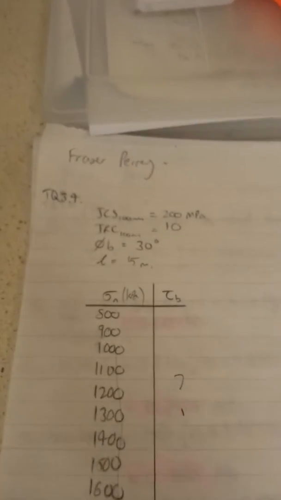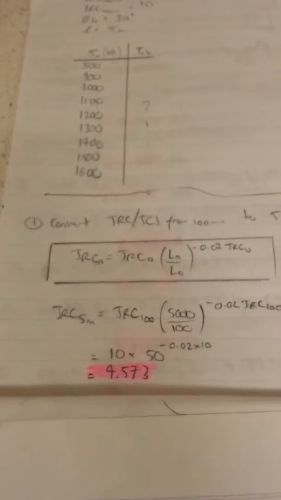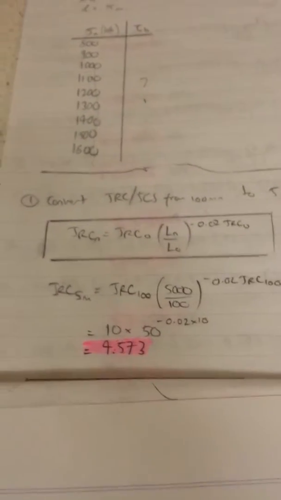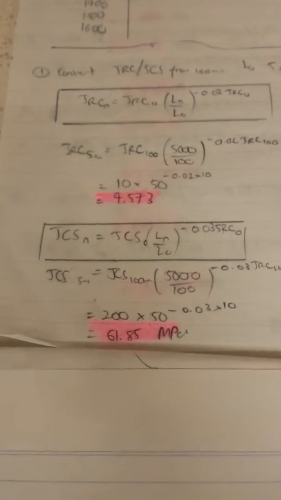So these are the normal stresses, and we want to find the shear stresses for those normal stresses. First of all, we need to convert our JCS and JRC to the 5 metre ones. We're given the 100 millimetre specifications, so we use the conversion for joint roughness coefficient. Here's the formula, plug it in, you get that. Same for JCS, plug it in, you get that.